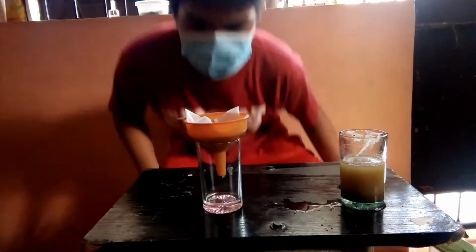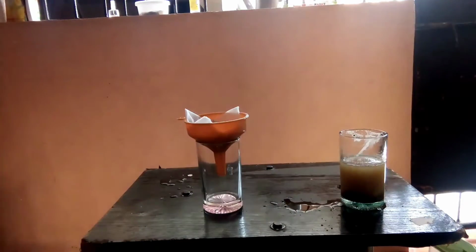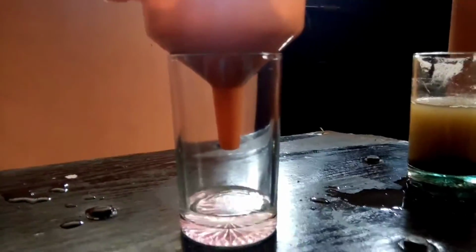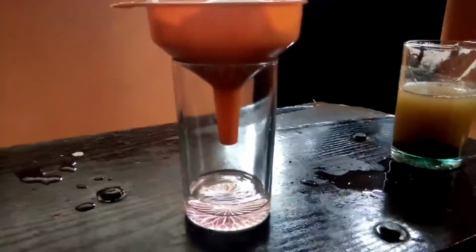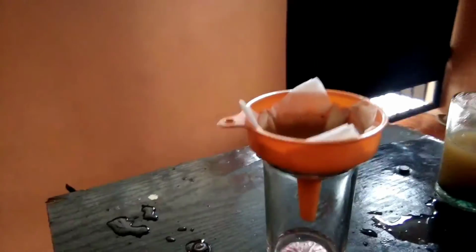Okay, so I want you to see further about this. This will take a while, but as you can see, it clearly separates the dirt from the water. You can see only the water drips out, while the dirt stays in the filter paper or paper napkin.